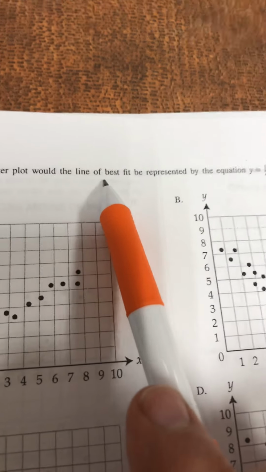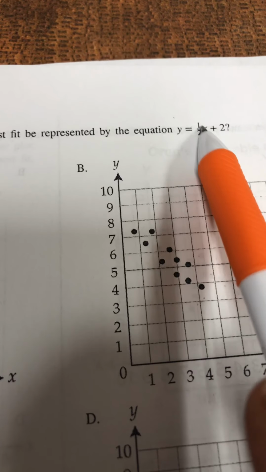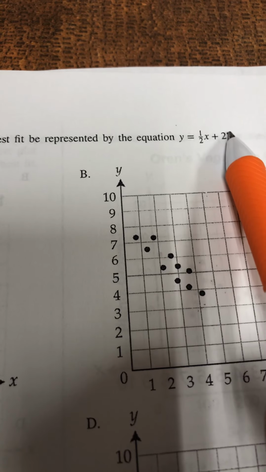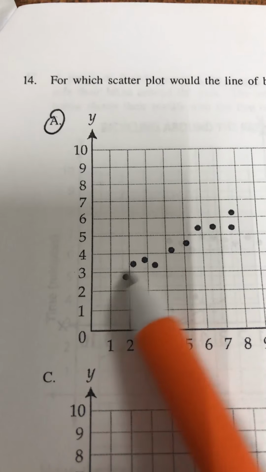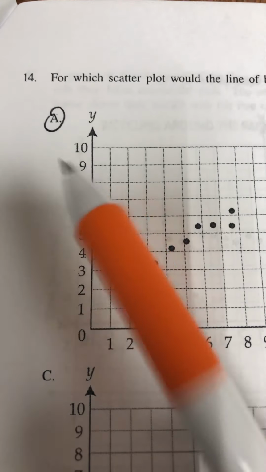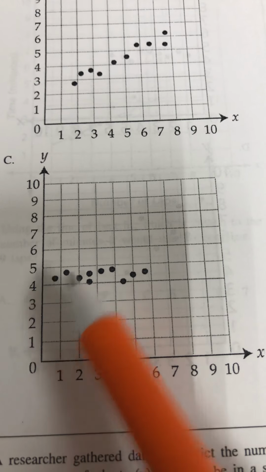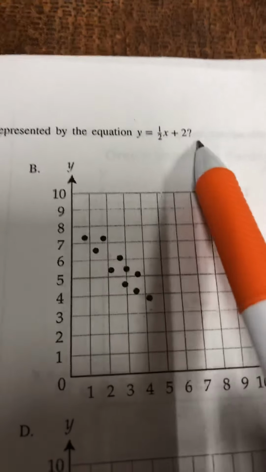Number 14. For which scatter plot would the line of best fit be represented by the equation y equals 1/2 x plus 2? First of all, let's look at the one that would have the y-intercept at around 2. Here's the y-intercept. B is nowhere near it. A would be pretty close. A is the right answer, but understand it. With a y-intercept of 2, it doesn't work for C, and it doesn't work for D. So just looking at the y-intercept.